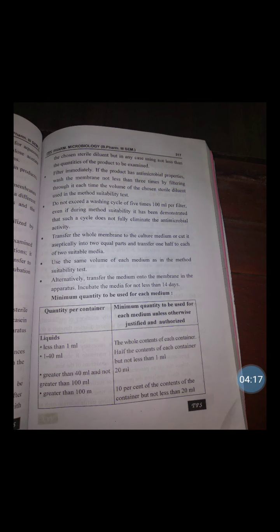Then transfer the contents of the container or containers to be tested to the membrane or membranes. If necessary, dilute to the volume used in the method suitability test with the chosen sterile diluent, but in any case use not less than the quantities of the product to be examined. Filter immediately if the product has antimicrobial properties.